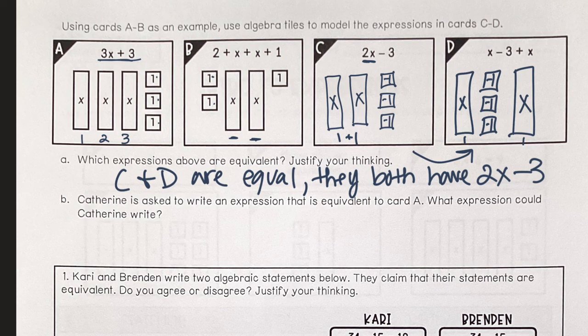Okay. Now looking at question B, it says Catherine is asked to write an expression that is equivalent to card A. What expression could Catherine write? So if we're looking for something that's equivalent to card A, we have 3x plus 3. Now we could break that apart, right? Maybe we can change up the order. What if we had, say, 2x plus another x plus 1 plus 2. So what I'm doing is just kind of breaking apart my terms here. I'm breaking apart my 3x and my positive 3.